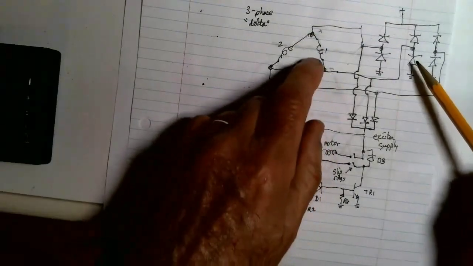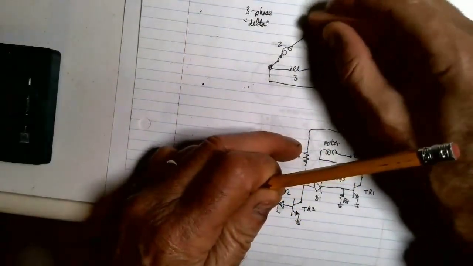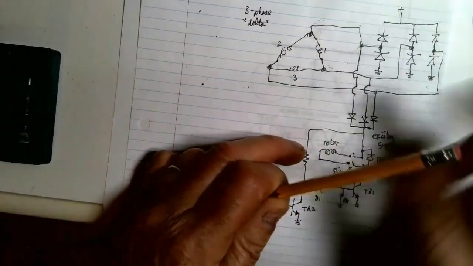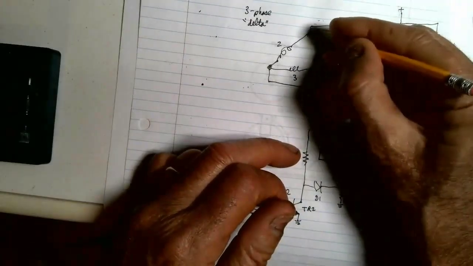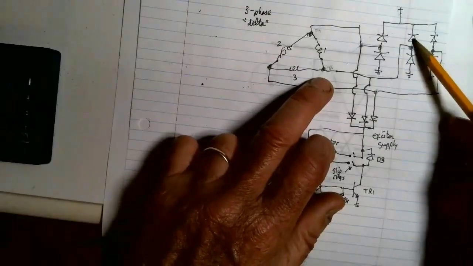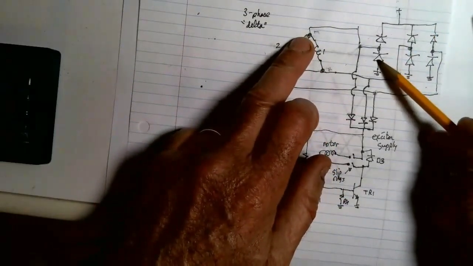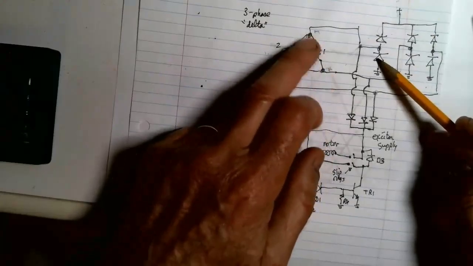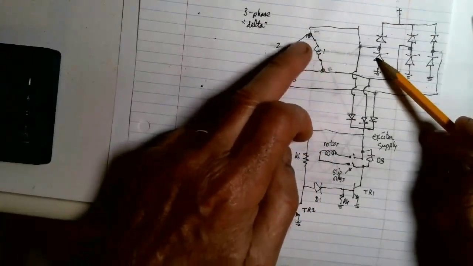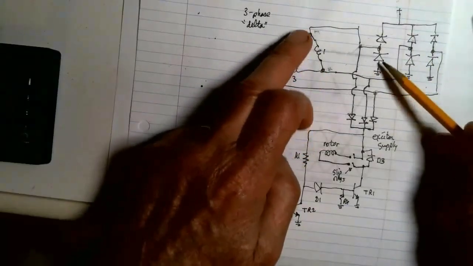So if phase 1 is maximum magnitude with plus and minus as shown, then we turn on this diode and this diode. How about if phase 1 is maximum magnitude with the reverse polarity? So that's like this, then this is plus and this is minus. So now we need to turn on this diode to have current flow to the load, and then to get back to here, we need to turn on this diode.